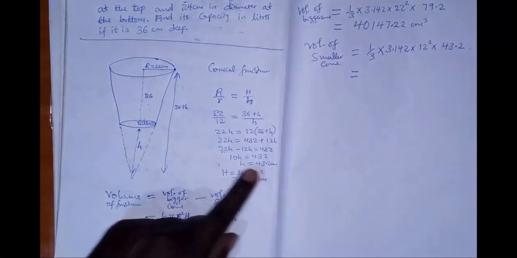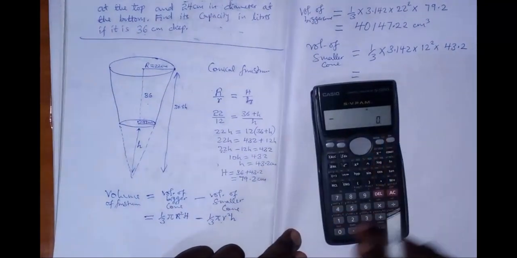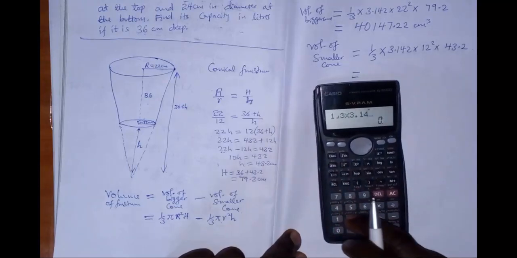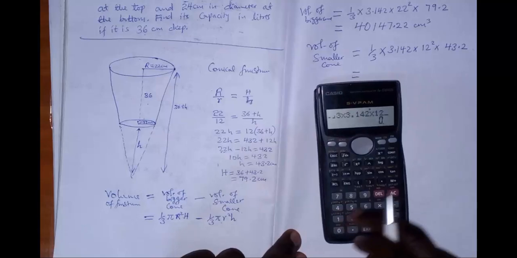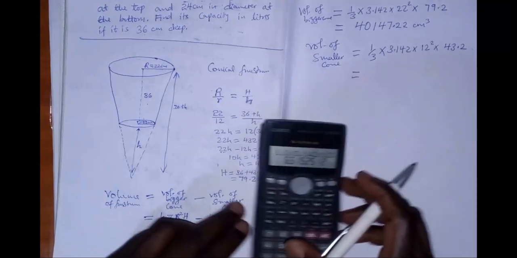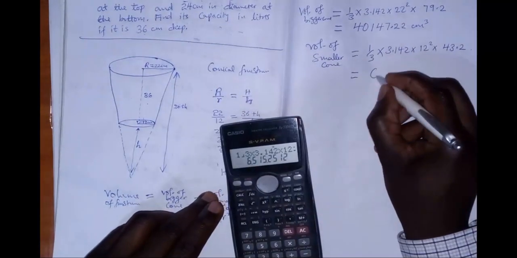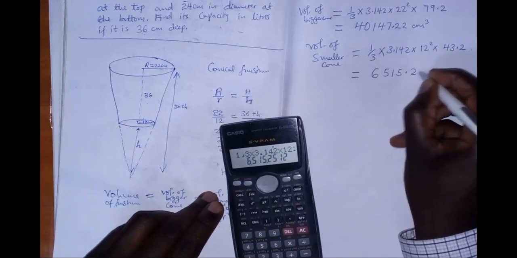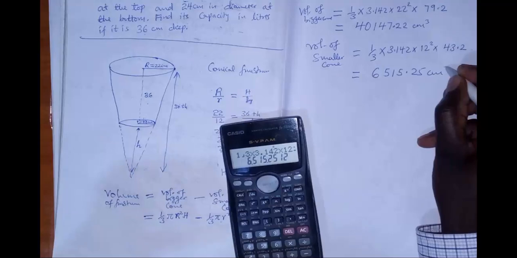So again we work it out, we get a third times 3.142 times 12 squared times 43.2. So we get 6,515.25, at least 2 decimal place.